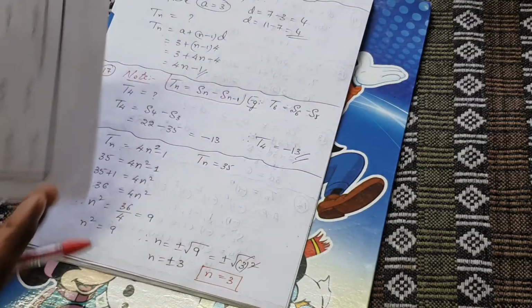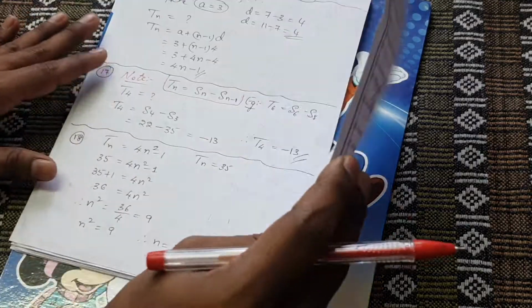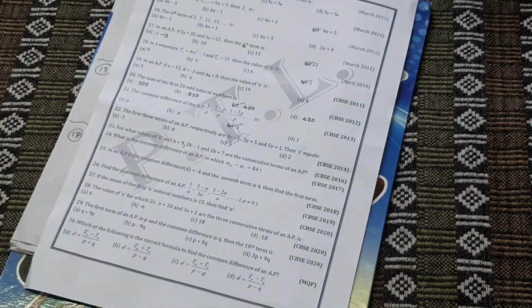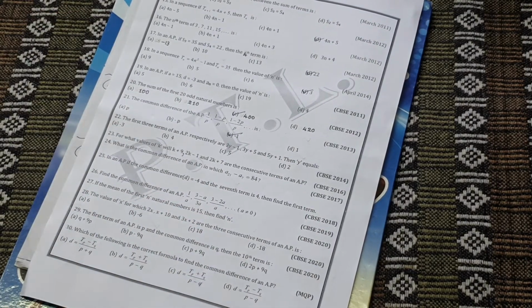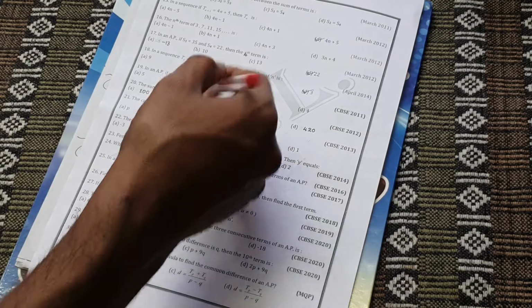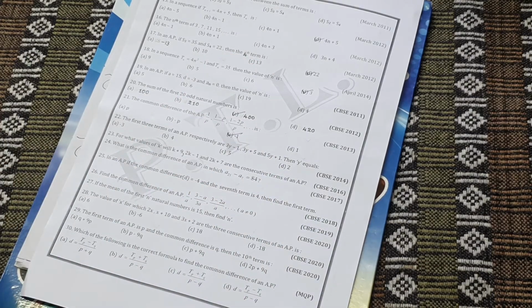Fine. So students, in this class we have solved almost 18 questions of the 1 marker questions in arithmetic progression. We'll continue the remaining questions in the next session. Until I come back and continue with the session, take care and bye.